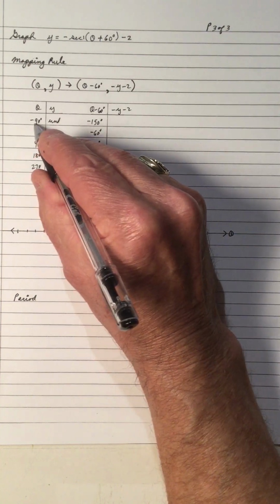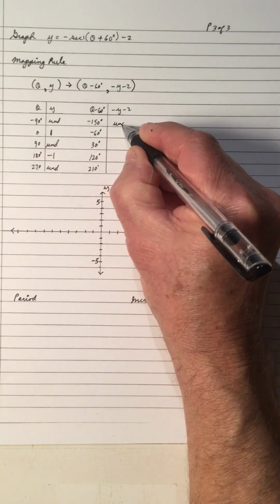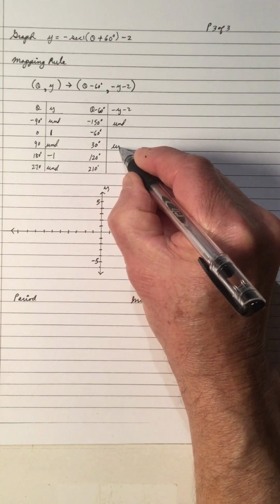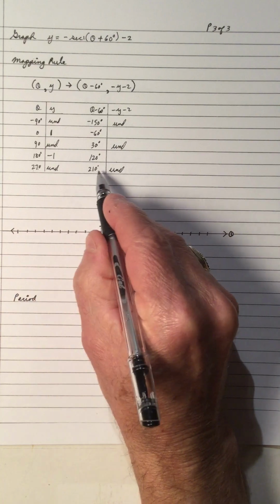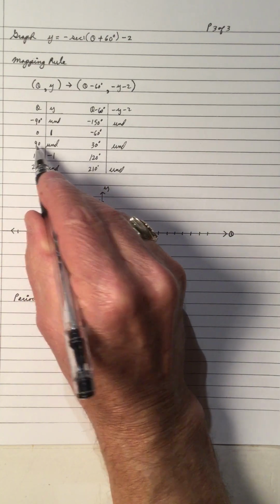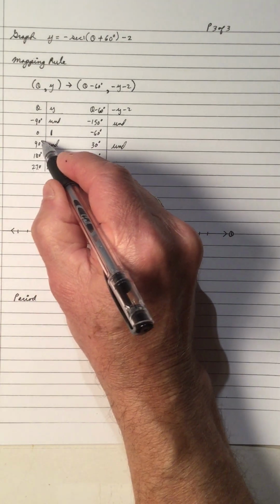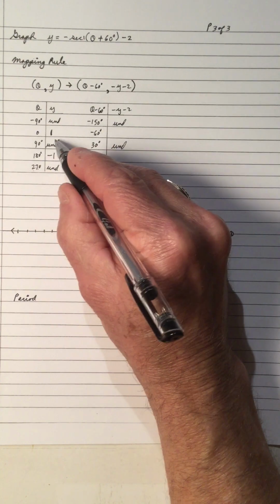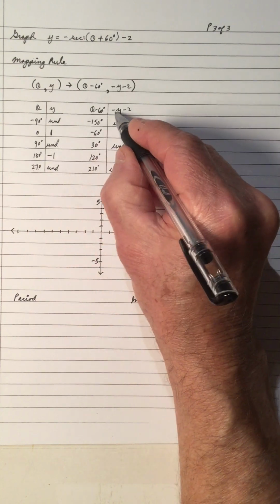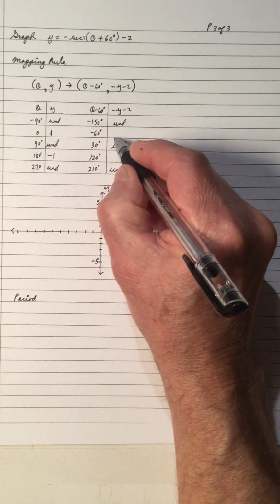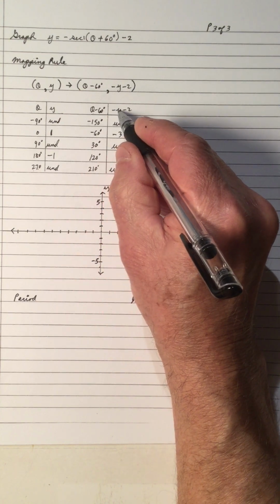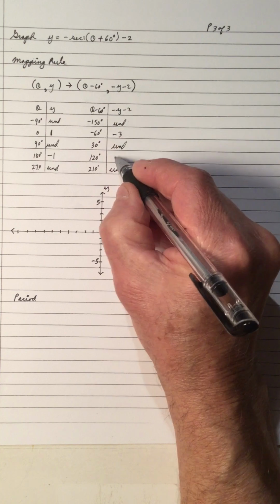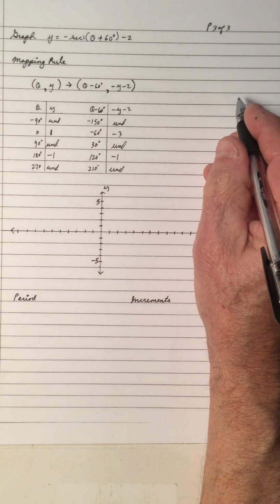Now, it's undefined at negative 90, and undefined at each of these here, opposite. Undefined at 270 is undefined at 210. Undefined at 90, undefined at 30. And this is a 1. The negative of 1, negative 1 minus 2 is negative 3. And you got a negative 1. The negative of a negative 1 is 1. 1 minus 2 is negative 1.